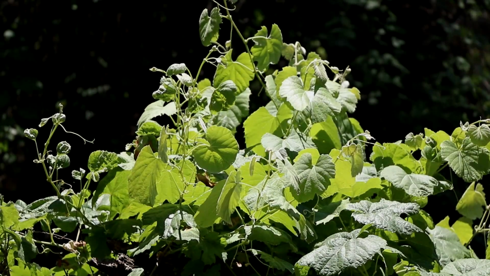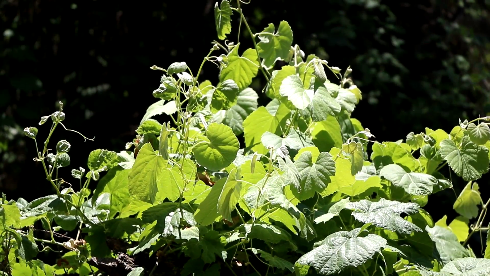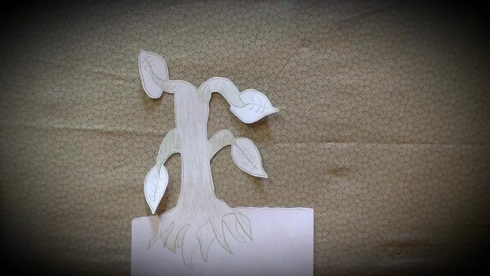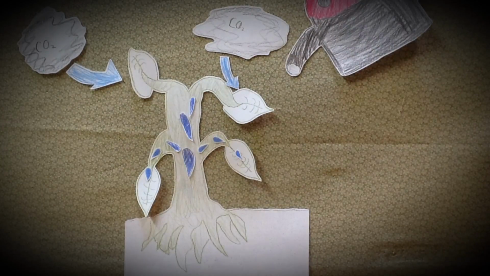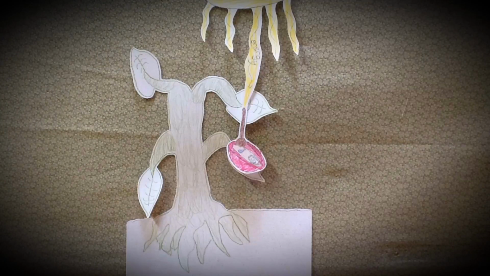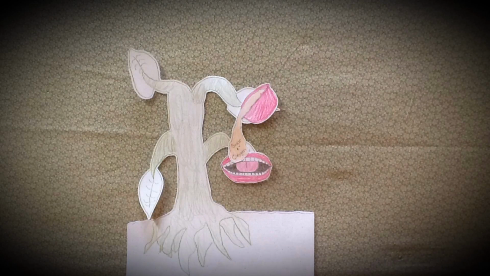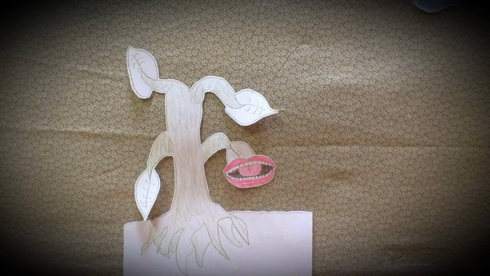The leaf turns the carbon dioxide into food for the plant. It does this through a process called photosynthesis. While the carbon dioxide is coming in, water travels up from the roots of the plant into the leaves. There, the plant uses the energy it gets from the sunlight to mix the water with the carbon dioxide. This makes sugar and oxygen. The plant eats the sugar and releases the oxygen through the stomata for us to breathe.